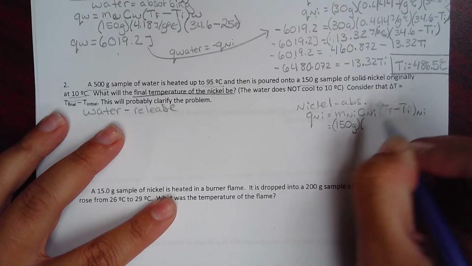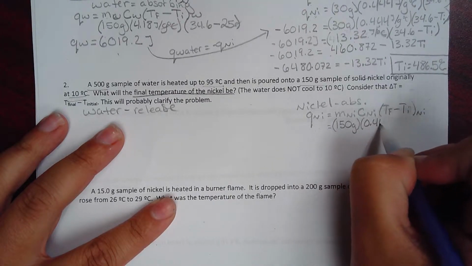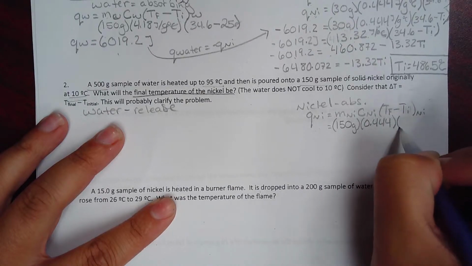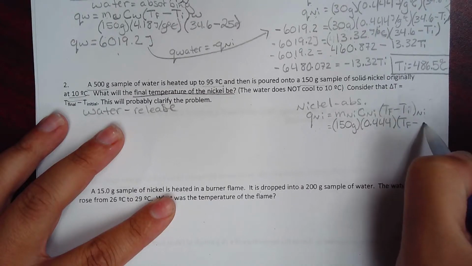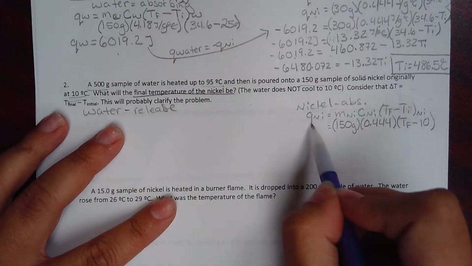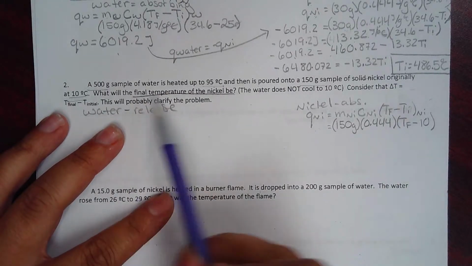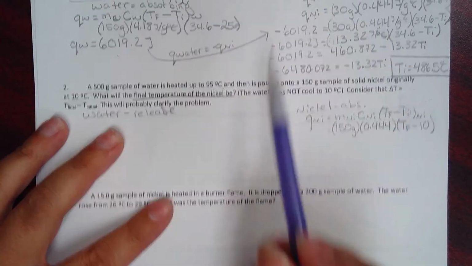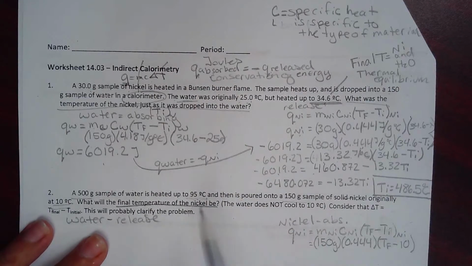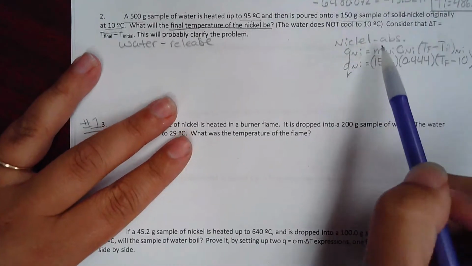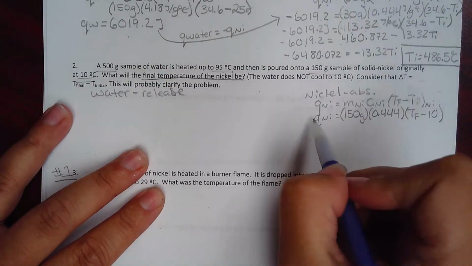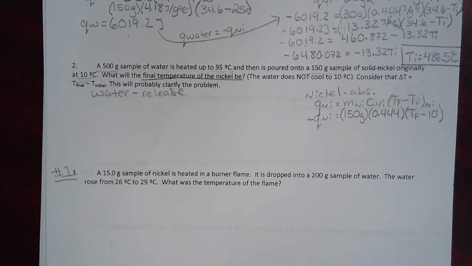Specific heat of nickel, find it from the front of our packet, 0.444. Our final we don't know, minus our initial, which was our 10 degrees. We also don't know the Q, because in this question there's no information about joules, so we still don't know the heat of the nickel, but we know that the nickel is absorbing heat, so it's going to be a positive number.